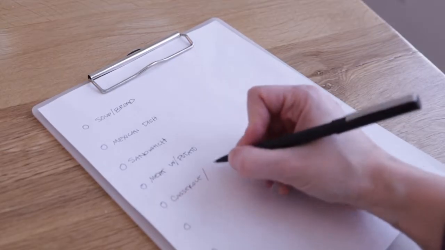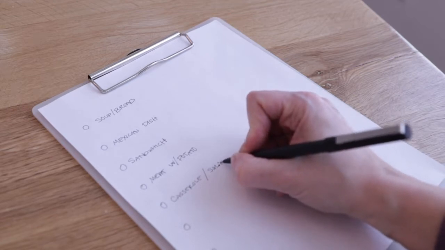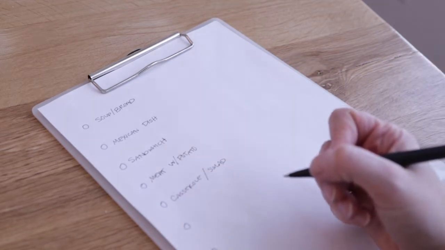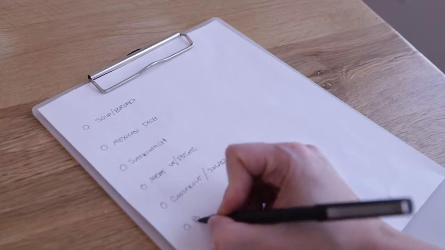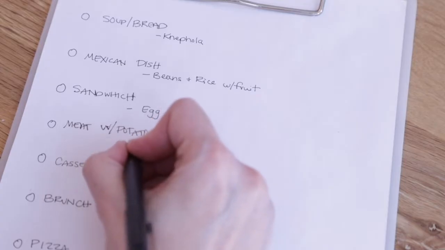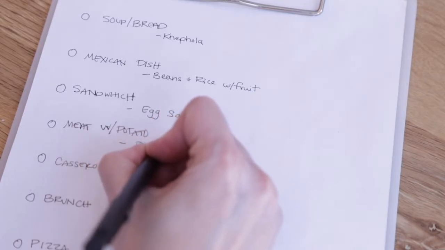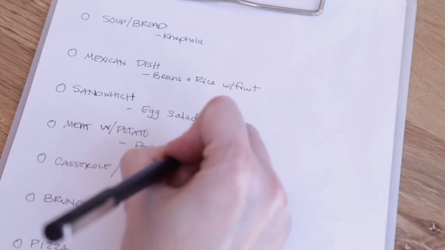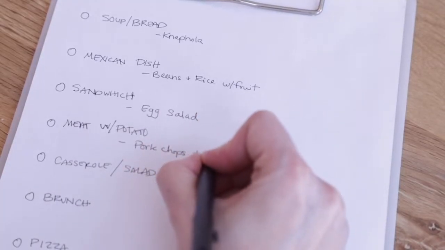Maybe you're a family that really likes sandwiches, or you really like chicken but you don't like ham, or maybe you're vegetarian. You have to make this list based on your own needs and taste buds. And then I go through and I just fill out the different categories with a meal that I think my family would like to eat. And you could repeat this process multiple times until you've come up with many different weeks.